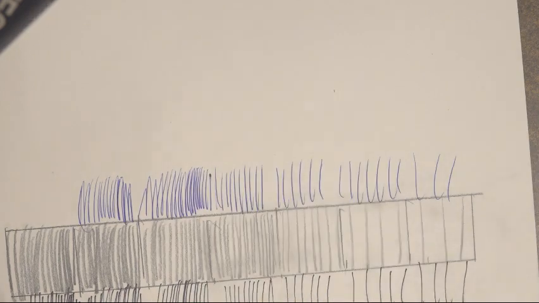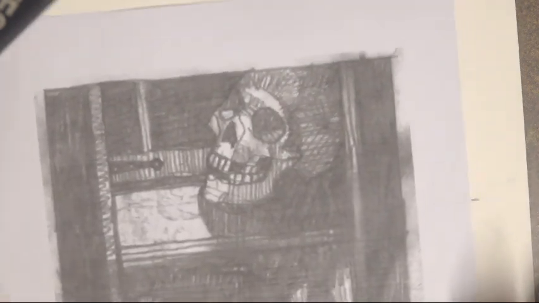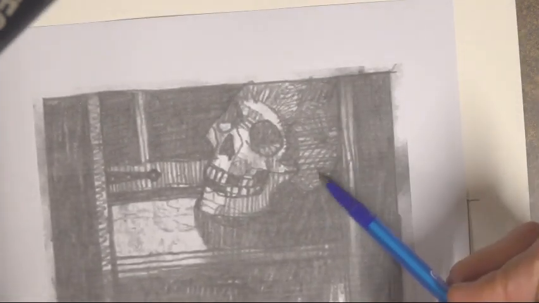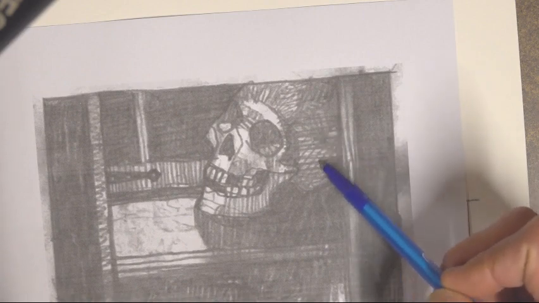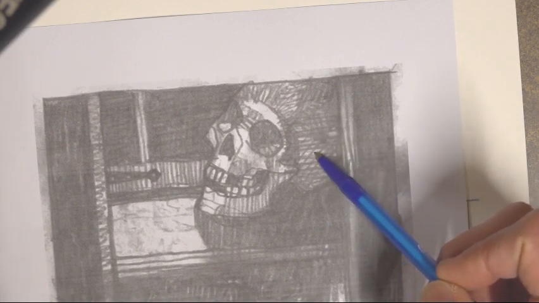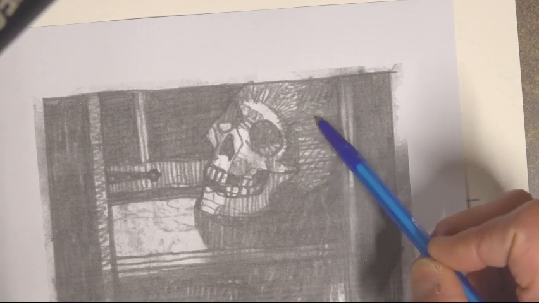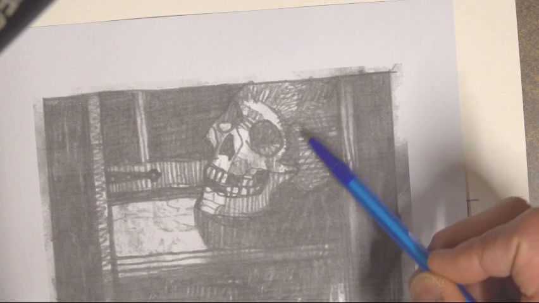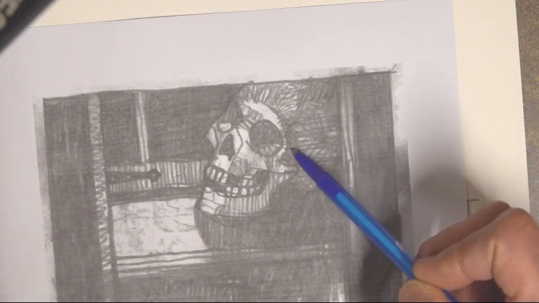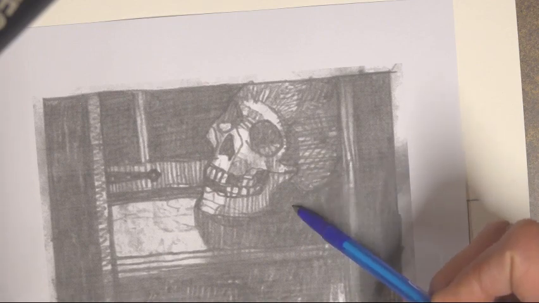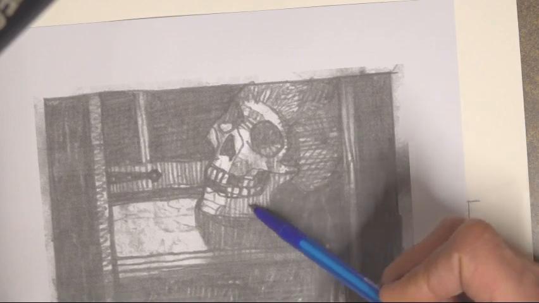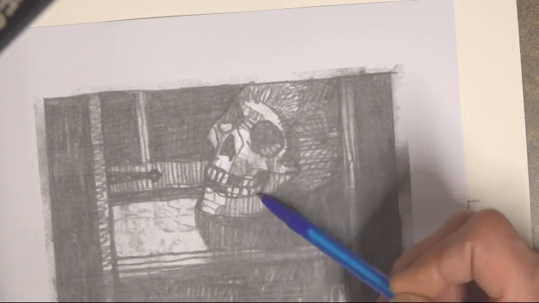Here's a great example. You can see in the skull where I'm pointing here, I would call that kind of a middle value because we still see some white of the paper. Whereas up here, the mark making is more dense, the value is darker. Over here, the mark making is very dense, and so we have a really dark value. And then of course under here, super dark value. And you can see all kinds of different value variation on the face of the skull.